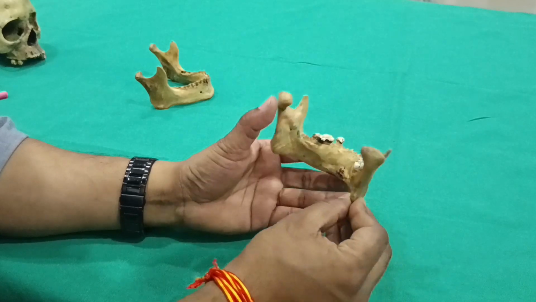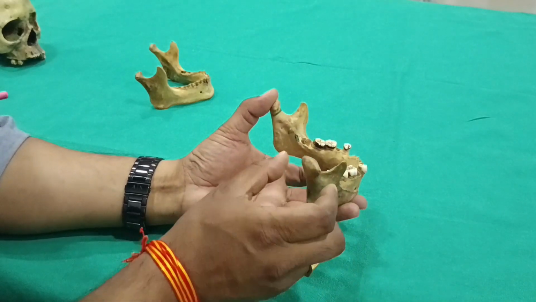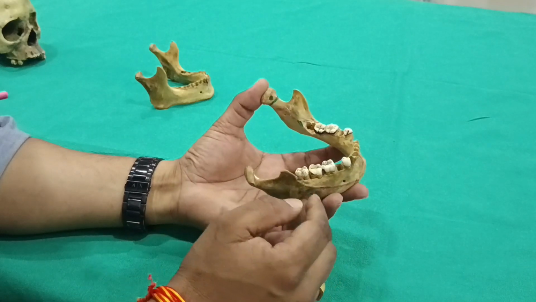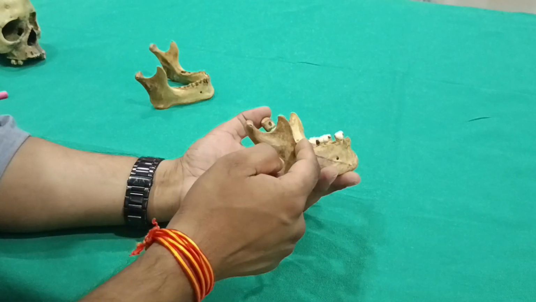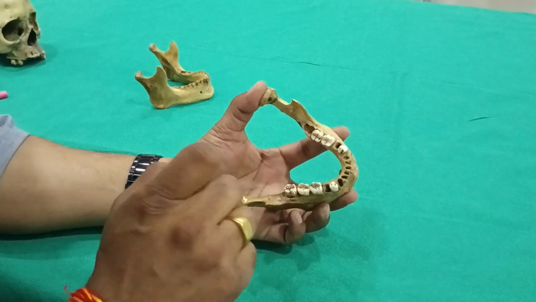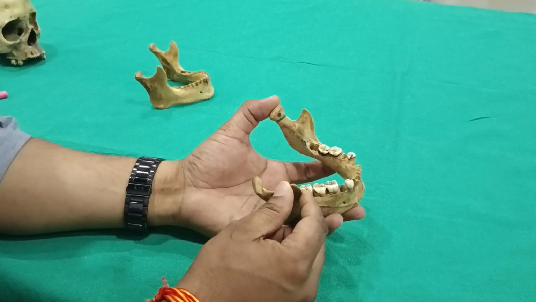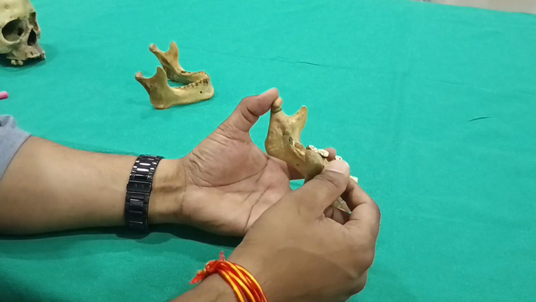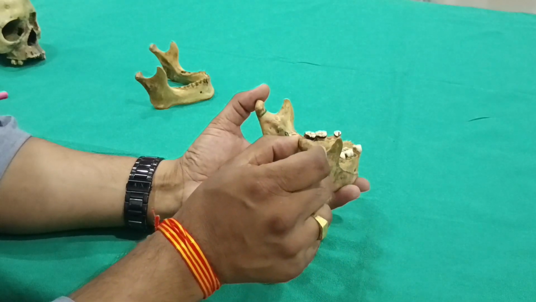Now the two processes, the coronoid process and the condylar process. This is known as the coronoid process. The anterior border, the tip of the coronoid process, and the inner surface provide attachment of the temporalis muscle. Now this is the condylar process, which is expanded side to side.